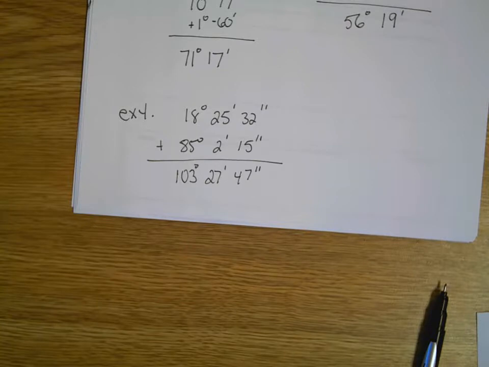Again, the default is always decimal. So now to get that degrees, minutes, seconds back, go back in, convert to DMS, and there's our answer. Calculator skills are good? Okay. What else can we do?